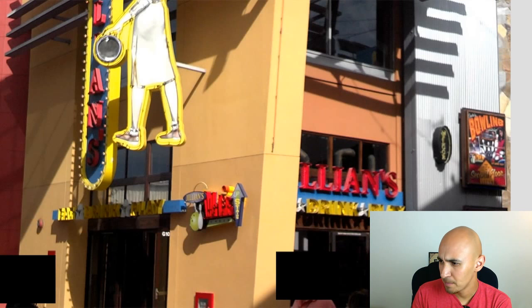Here, what did I choose here? Okay, we have the bowling ball, the up arrow, the Jillian sign. 1, 2, 3. The welcome, and then the bowling sign to the right.